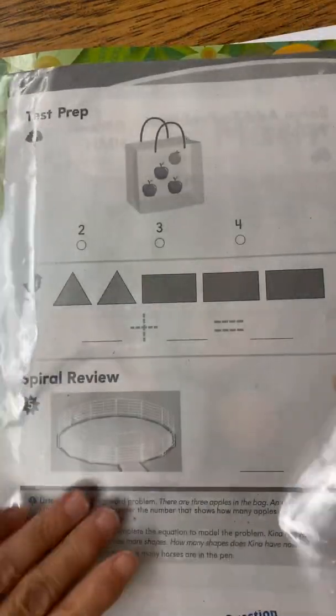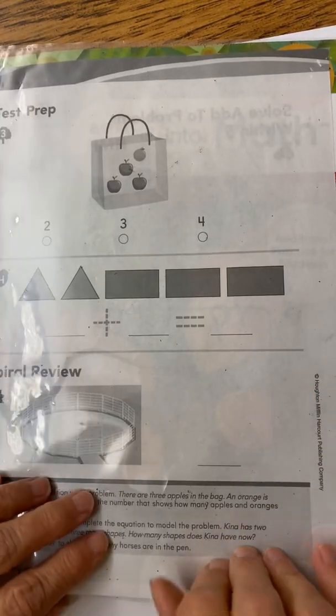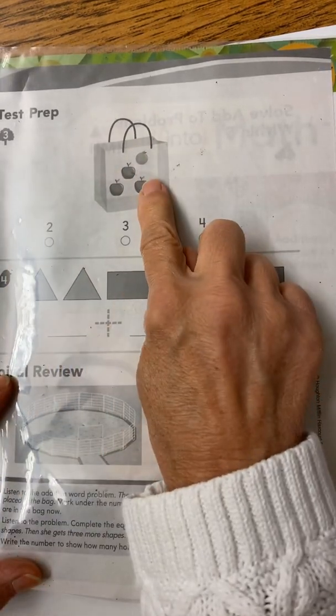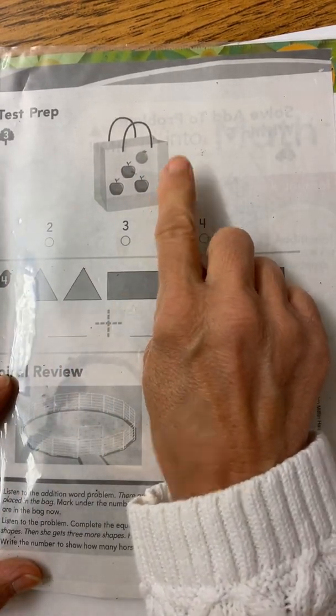This part of it is review. So we have to look at the top, count the apples in the fruit in the bag, look at these numbers. Now listen carefully. There are 3 apples in the bag. An orange is placed in the bag.